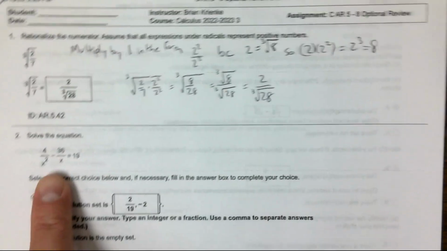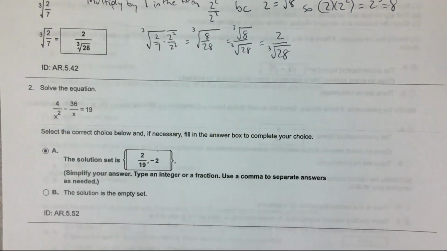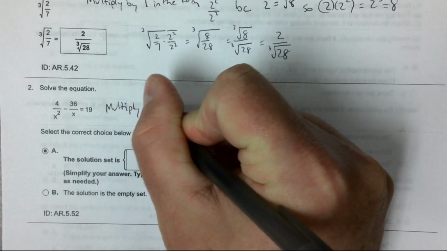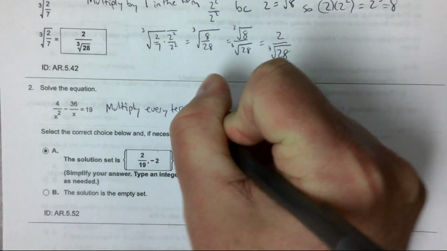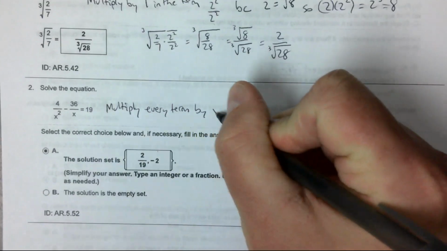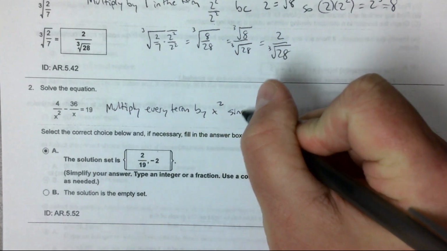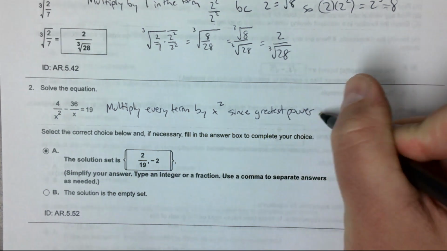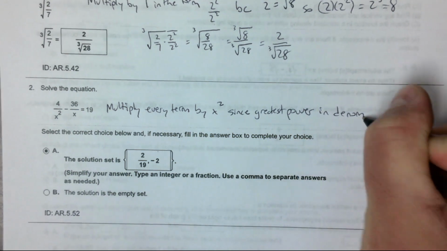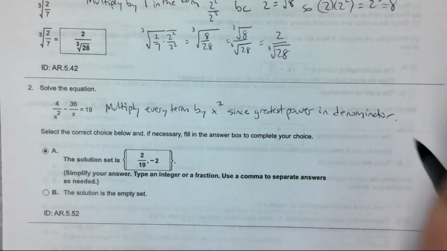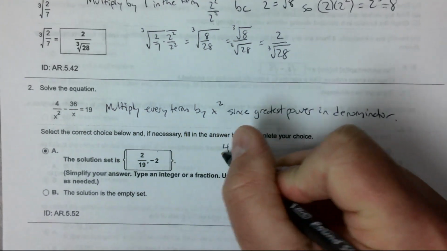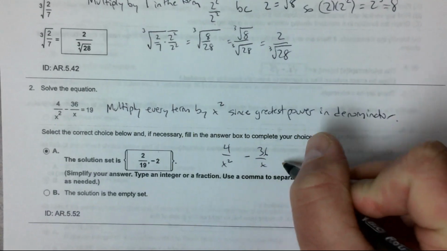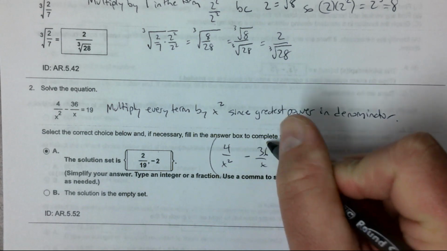On a problem like this, what you're going to want to do is multiply every term by x squared, since it's the greatest power in the denominator. And so if you have your 4 over x squared minus 36 over x equals 19, we're multiplying by x squared.